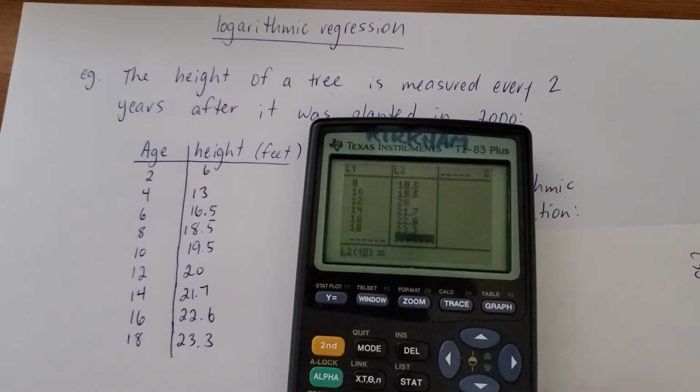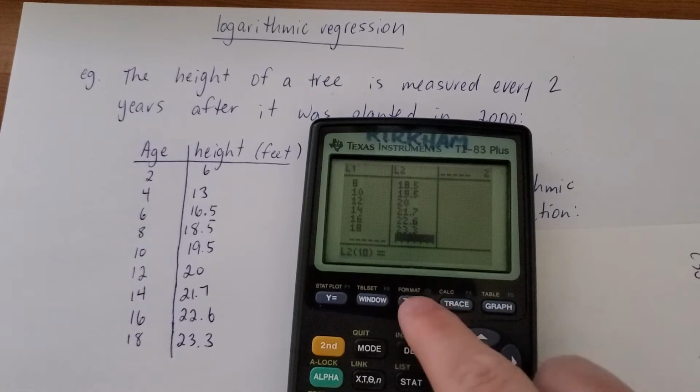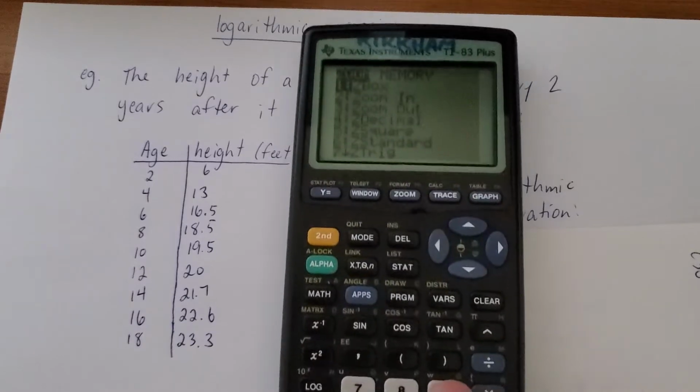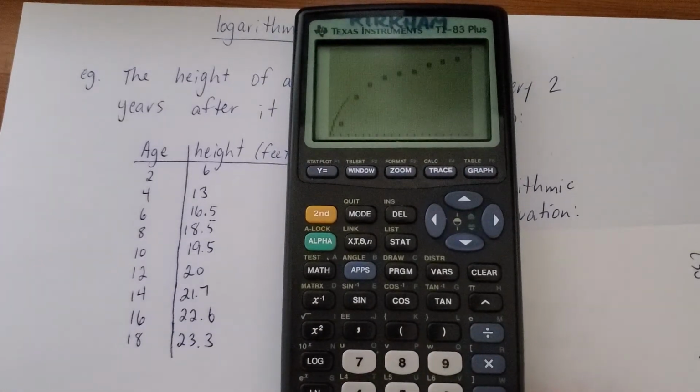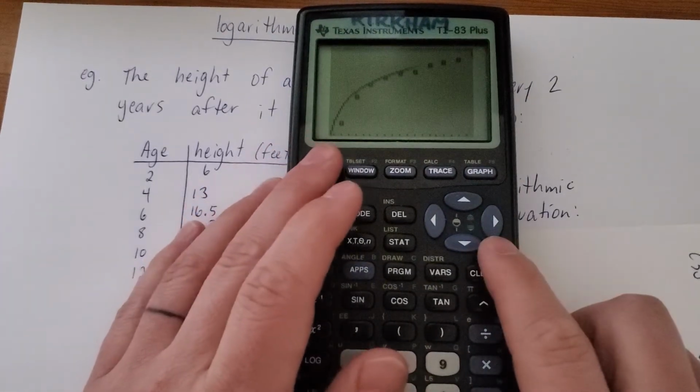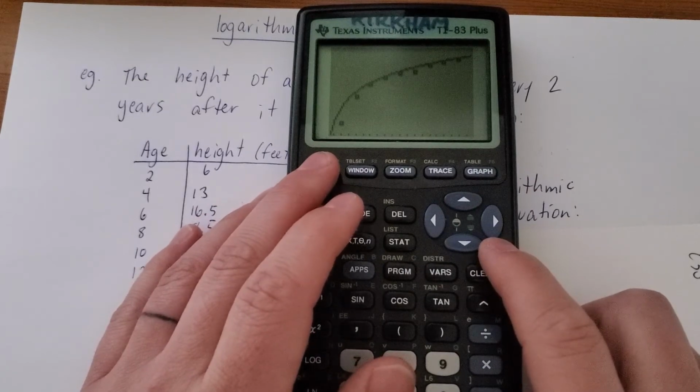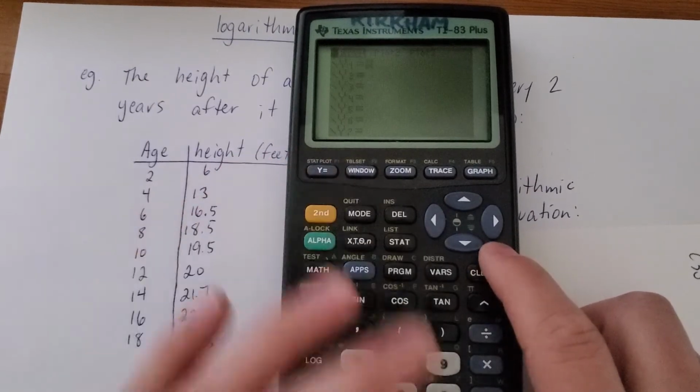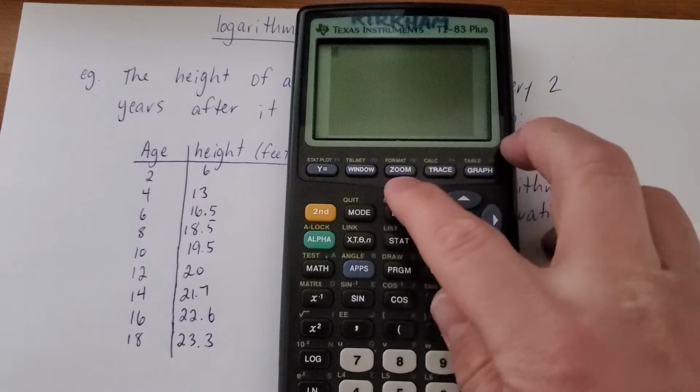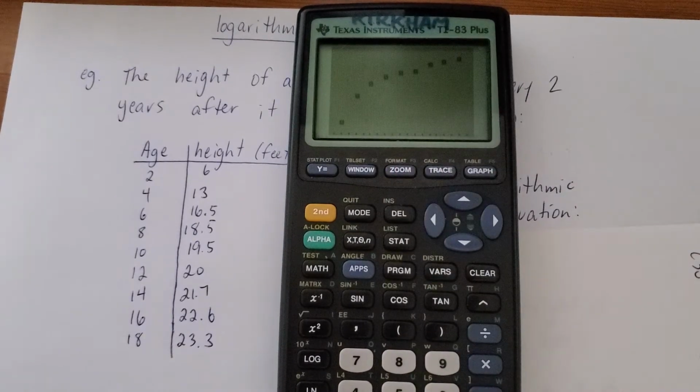Now when I hit zoom 9, I should be able to see my data. Looks good. Oops, I got a graph that I was using to plan this question. Let me delete it. It's gone. Okay, so zoom 9 gets our data points. That's what we should be looking at. So to get the regression equation in the line, I'm going to show you where to find it.